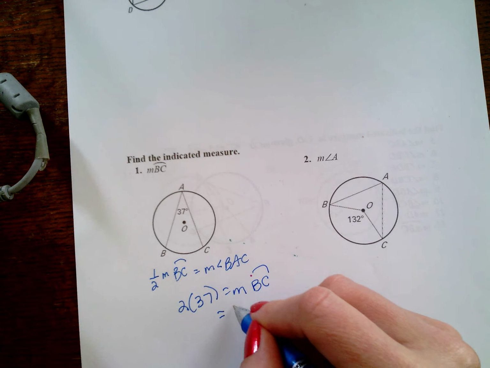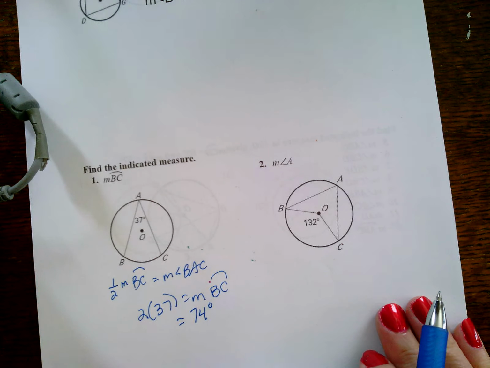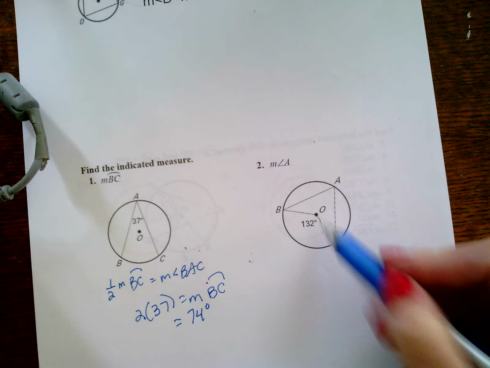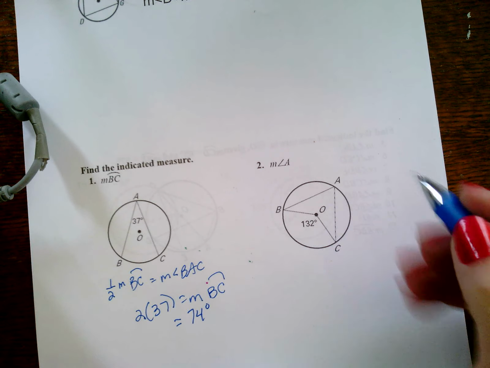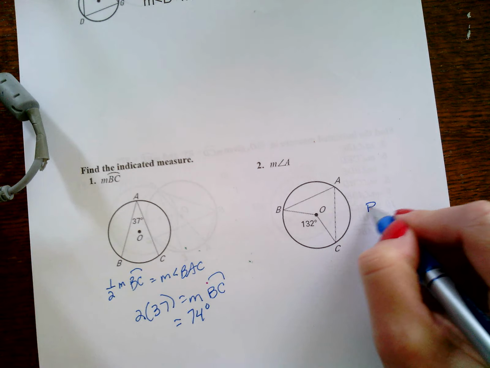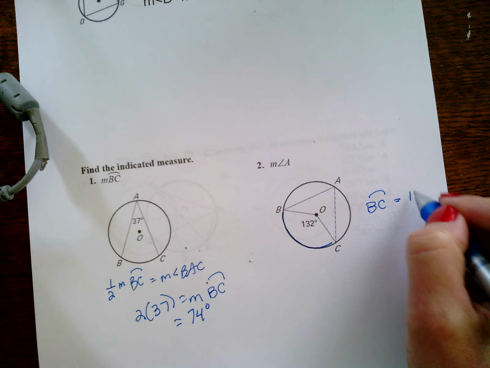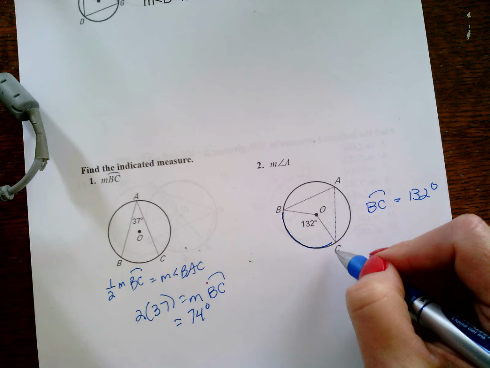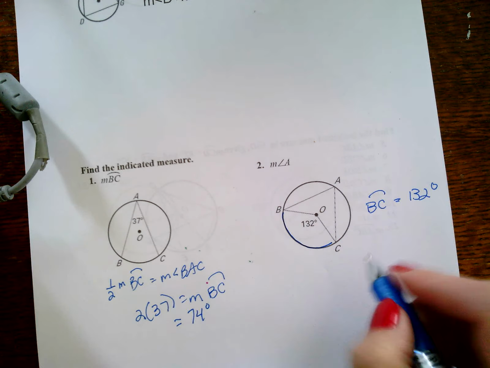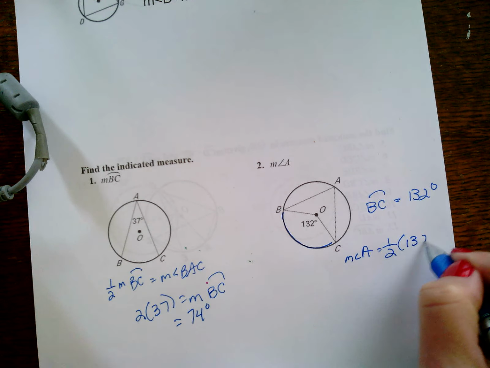Okay. Because it's an inscribed angle. Measure of angle A. Well, I see I have the measure of angle O, and if I remember what I learned in previous sections, that is my central angle. That means arc BC, this arc here, would be equal to the 132. Since BC is the intercepted arc of angle BAC, or angle A, then I know the measure of angle A has to be half of that. So it's 66 degrees. Alrighty.